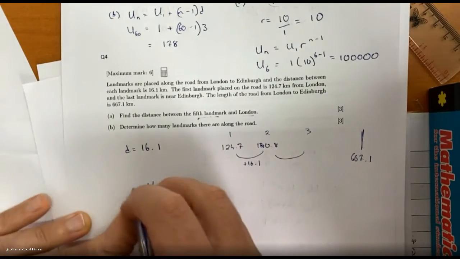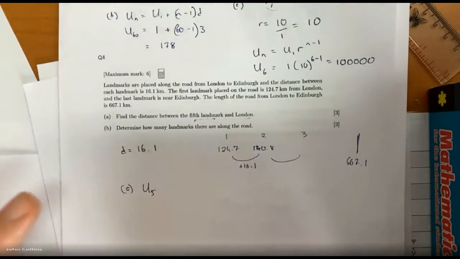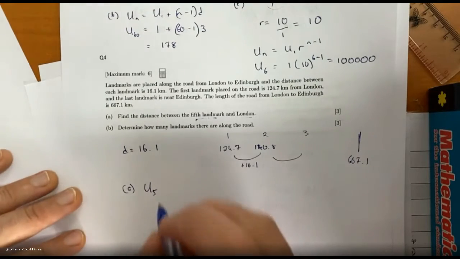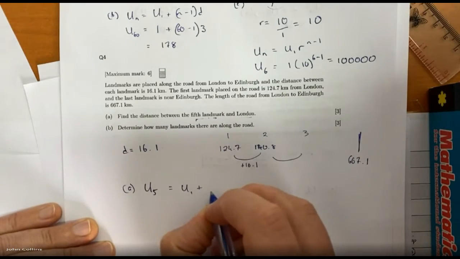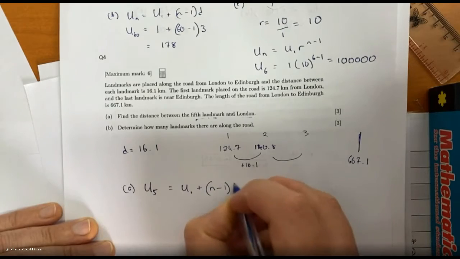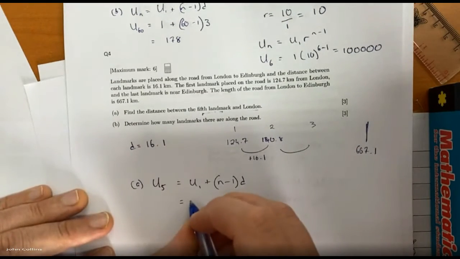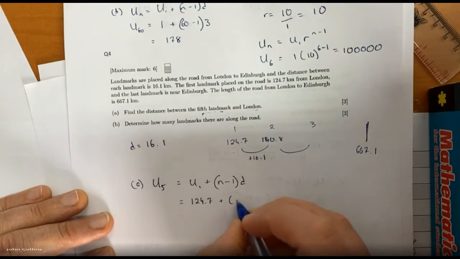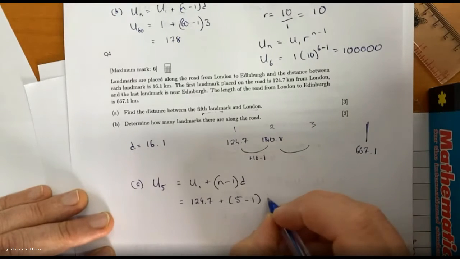So U5, this is part A. So this is kind of my little sketch to just get a handle on the question. And I'm going to actually do some working out here. U5 is going to be the first term plus, well, I'll do out the formula again. See how often I return to these formulas. The first term is 124.7 plus the fifth term minus 1 times the difference, which is 16.1.